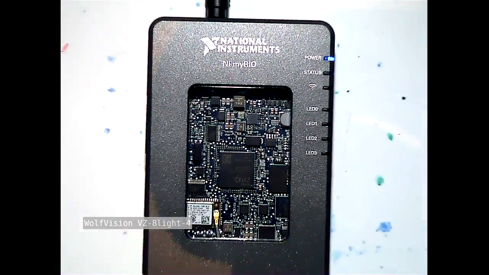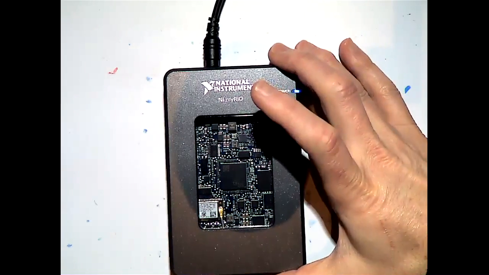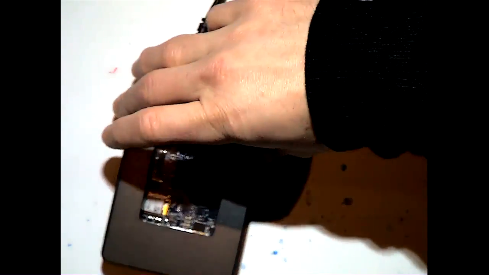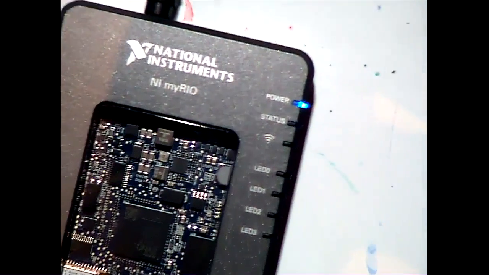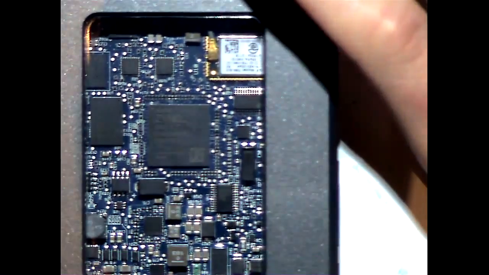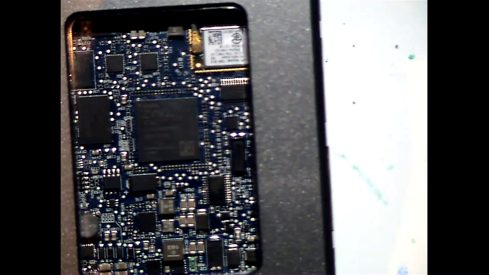It's a National Instruments myRIO 1900, and it's in the best box in the world. You can't break it. It's very hard to wreck things on it. But right in the middle here, it's very hard to see, is a Xilinx Zynq, Z-Y-N-Q.